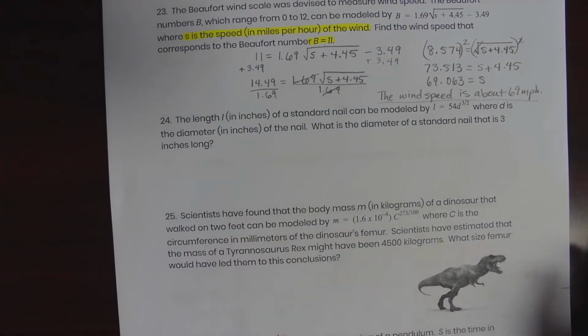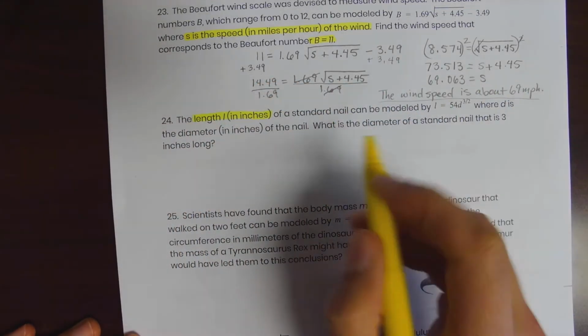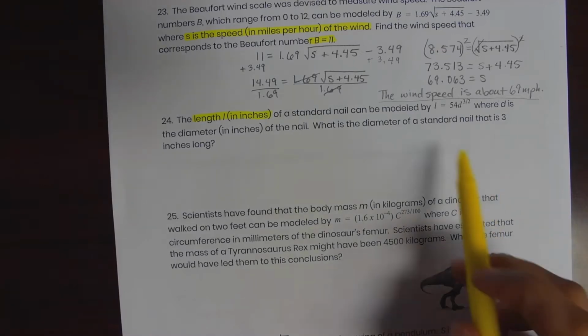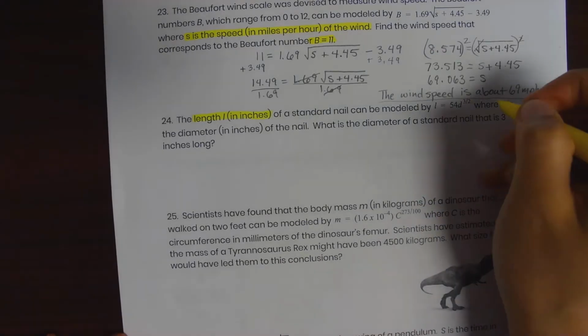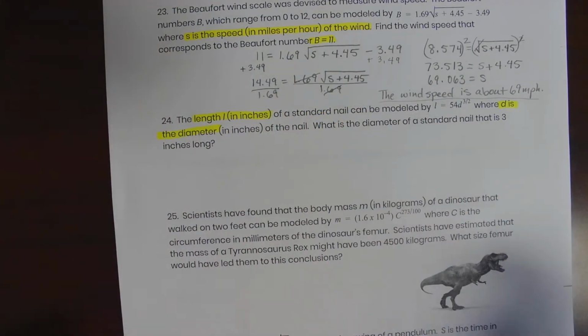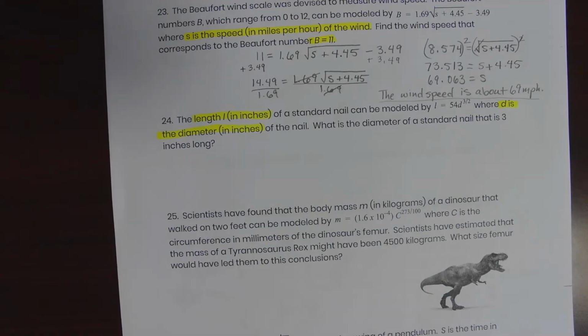The length L in inches is modeled by this equation. So we have the length L in inches of a standard nail. So we're talking about nails. It is modeled by this equation where D is the diameter in inches of the nail. What is the diameter?